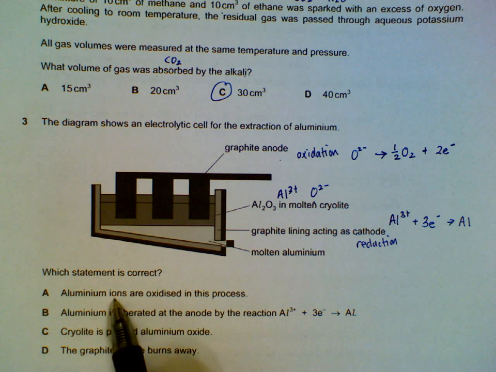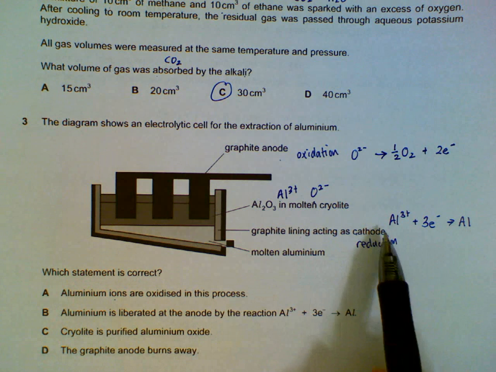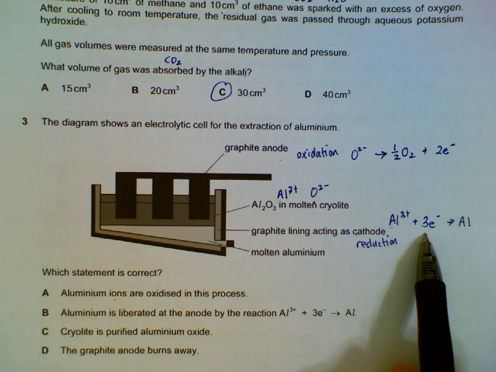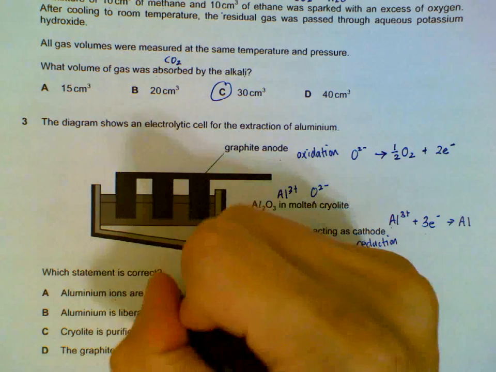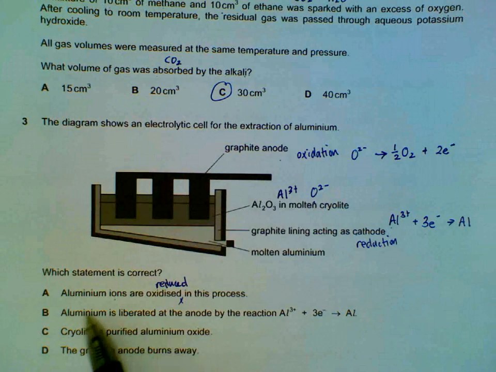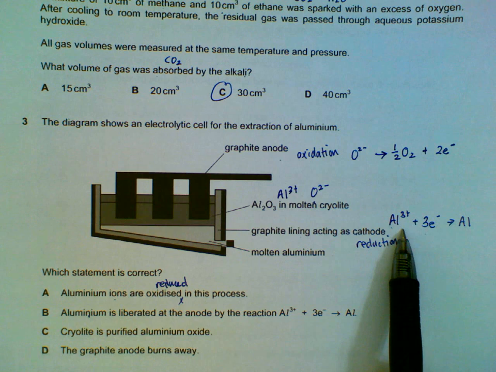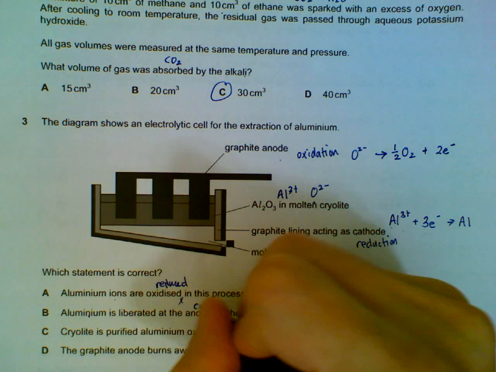Option A, aluminium ions are oxidized in the process. Well, if you look at the equation, aluminium ions are actually being reduced. They gain electrons. Gaining electrons is reduction. So option A is not correct. B, aluminium is liberated at the anode. Aluminium is actually liberated or created at the cathode. So B is wrong.